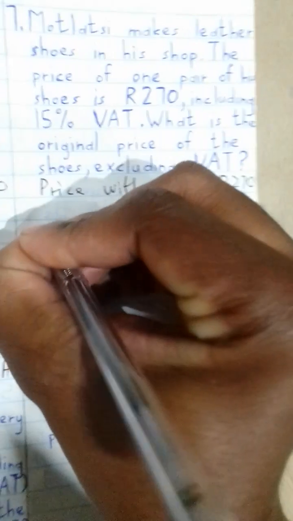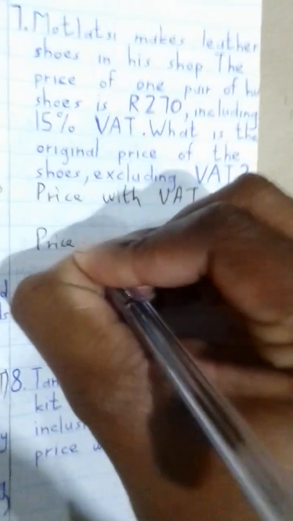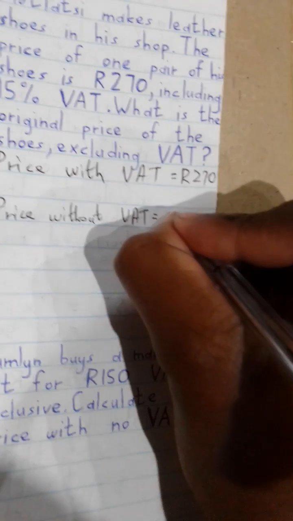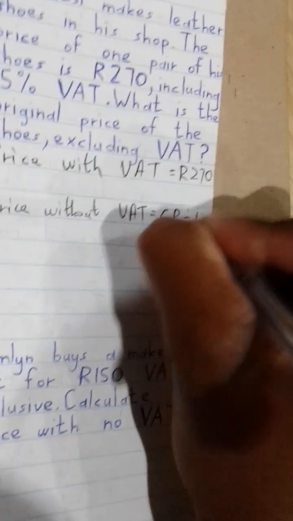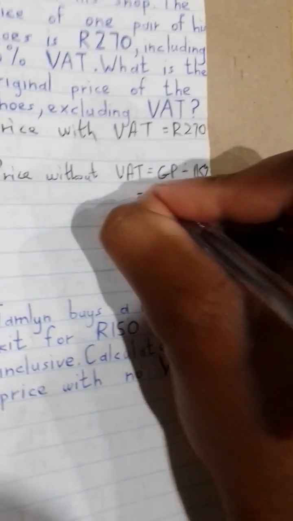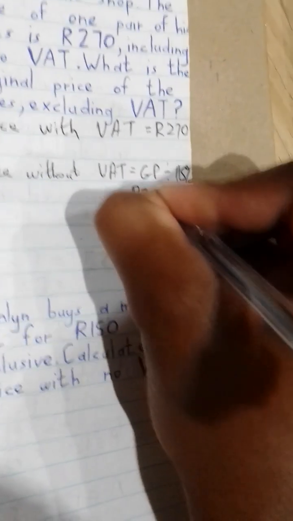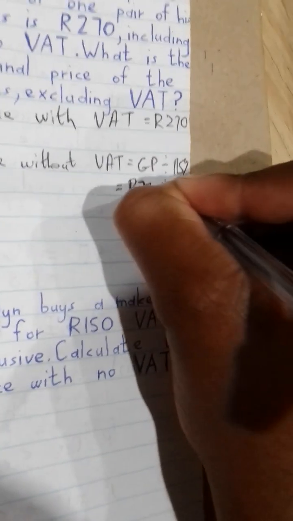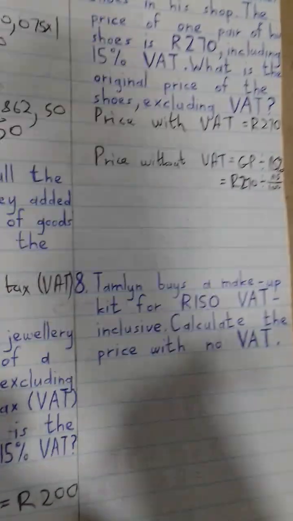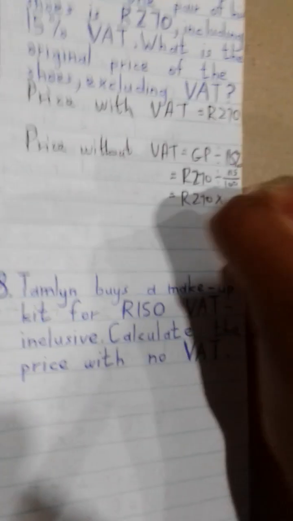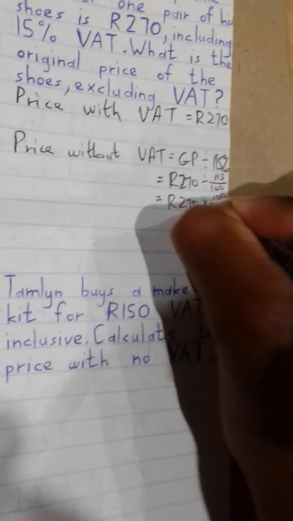So price without VAT is given price divided by 115%. So it is going to be, what is the given price? 270 divided by 115 over 100, which is 270 rands times 100 over 115.